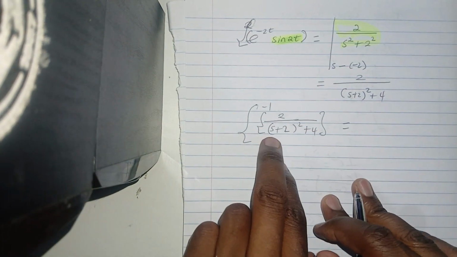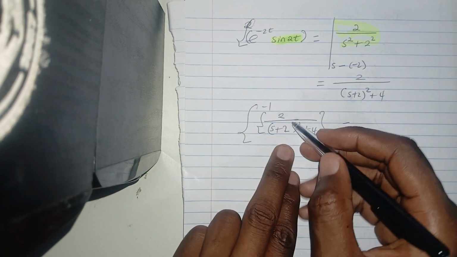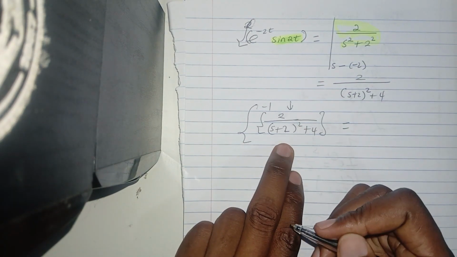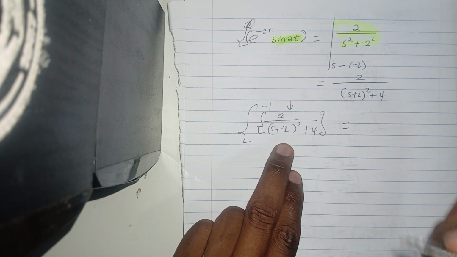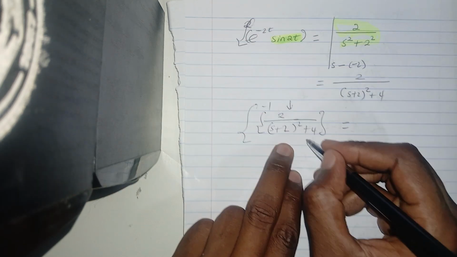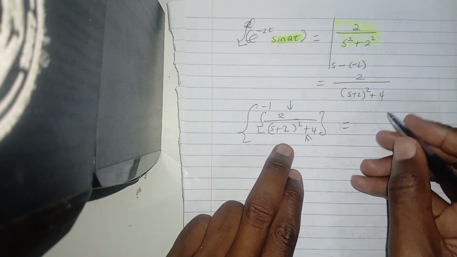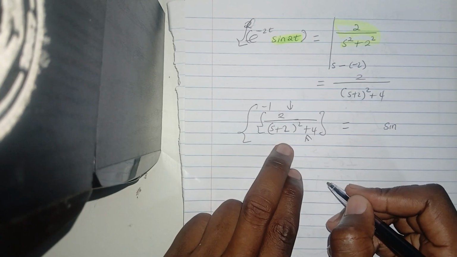Now for this inverse, we have to start knowing that, because it has a numerical number in the numerator, this is sine, and since it's positive, it's sine, not hyperbolic sine. So we have to write sine down. First thing first, sine down.